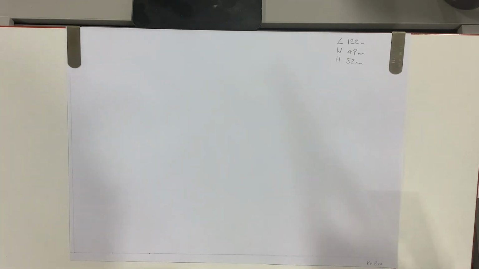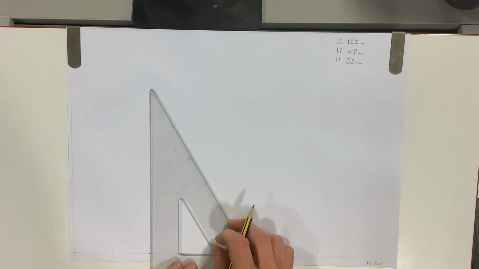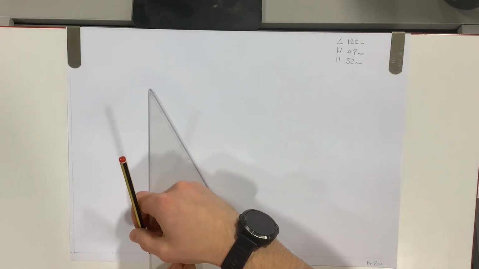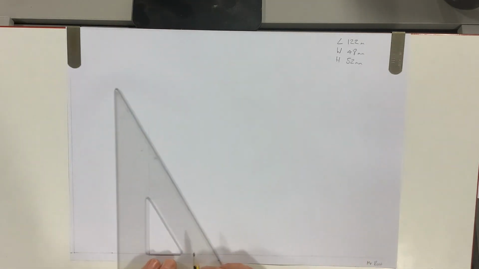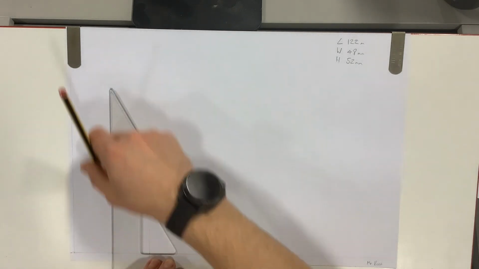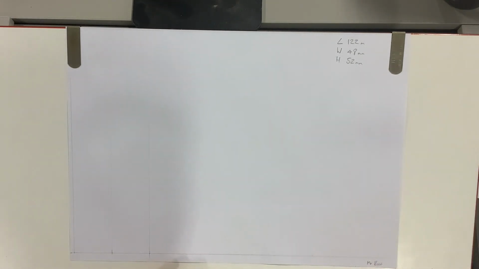I'm then going to take my set square again, and I'm just going to draw a nice vertical line up here. Okay, that's going to represent the edges of the containers there. So that's looking fine. I'm now going to refer to my height.